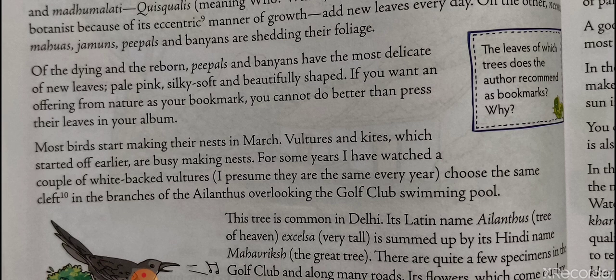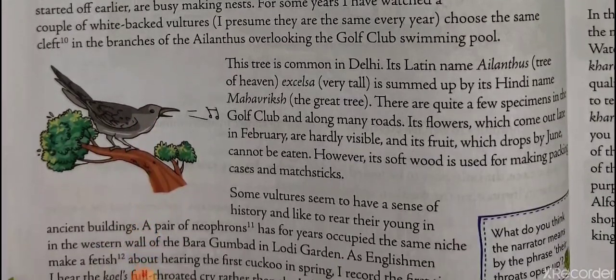So now this person is talking about a pair of vultures, right? According to the writer, if he is sure that the pair of vultures are actually the same, they always choose the same cleft, the same branches to make their nest, and it faces the golf club swimming pool. This tree is common in Delhi.